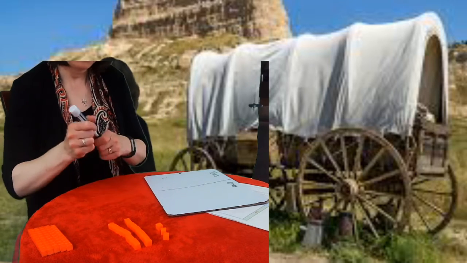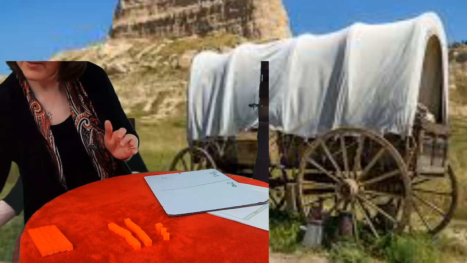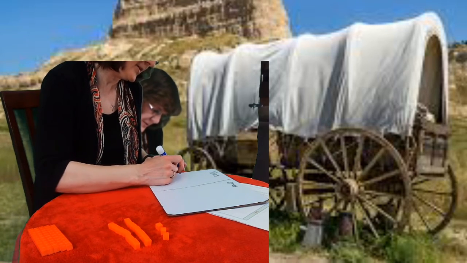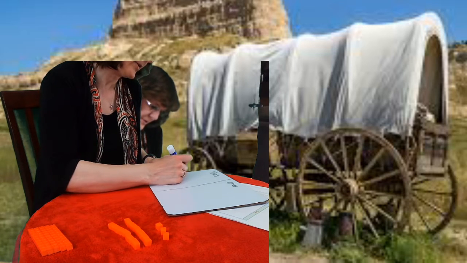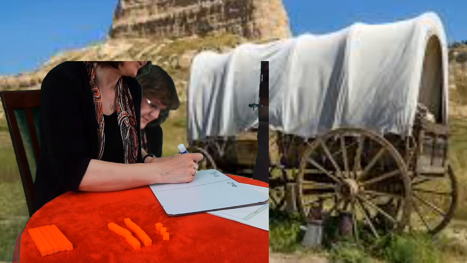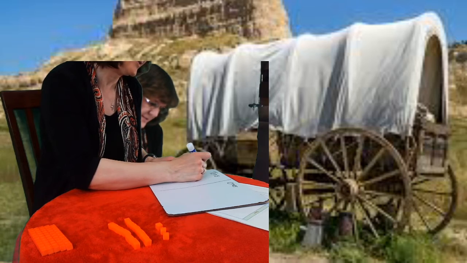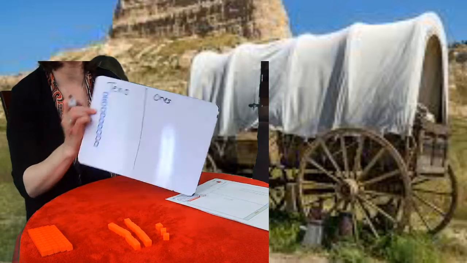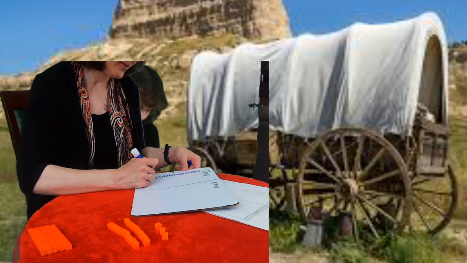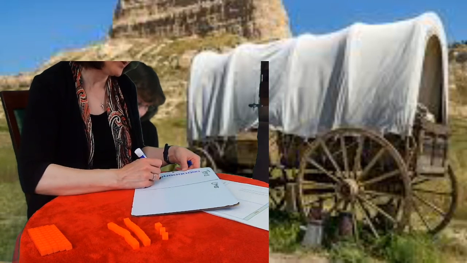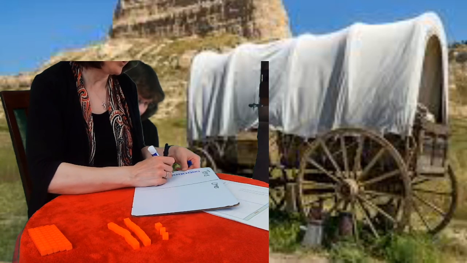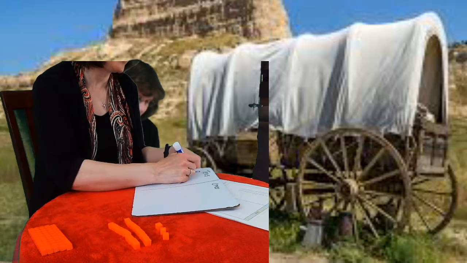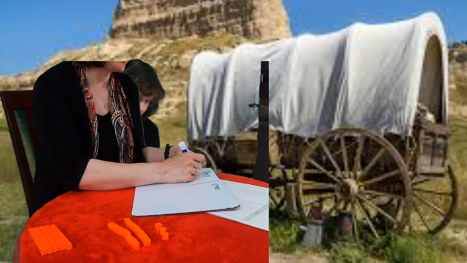1. Switch our colors here. 1, 2, 3, 4, 5, 6, 7, 8, 9, 10. That's my first row of 10. I'm going to make another one right next to it for my 2 sticks of 10. 1, 2, 3, 4, 5, 6, 7, 8, 9, 10.